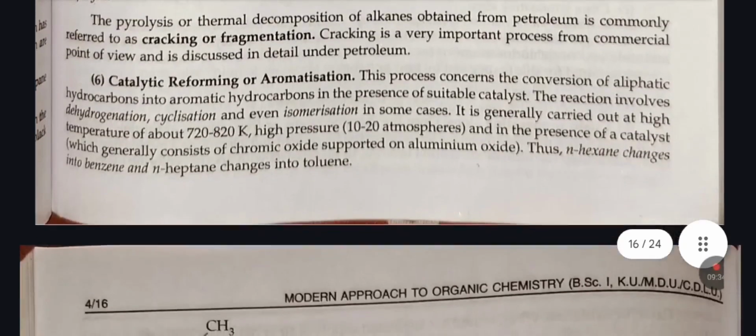6. Catalytic refining or aromatization. This process concerns the conversion of aliphatic hydrocarbons into aromatic hydrocarbons in the presence of a suitable catalyst. The reaction involves dehydrogenation, cyclization and even isomerization. In some cases, it is generally carried out at a high temperature of about 770 to 820 Kelvin, high pressure 10 to 20 atm, and in the presence of a catalyst which generally consists of chromic oxide supported on aluminium oxide. Thus, n-hexane changes into benzene and n-heptane changes into toluene.